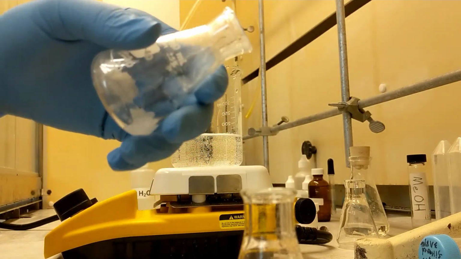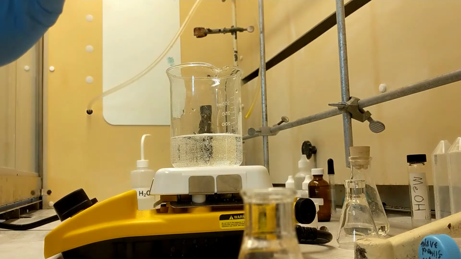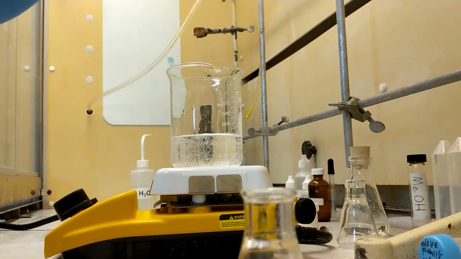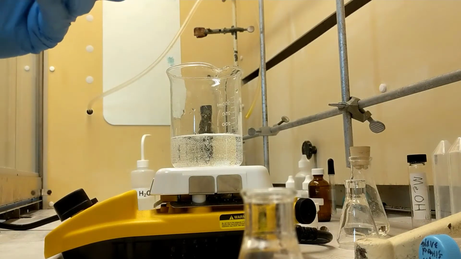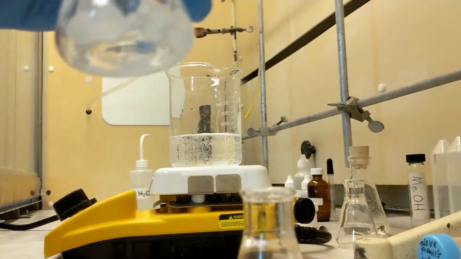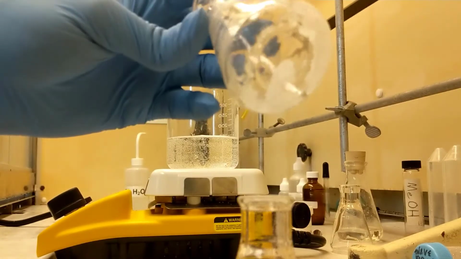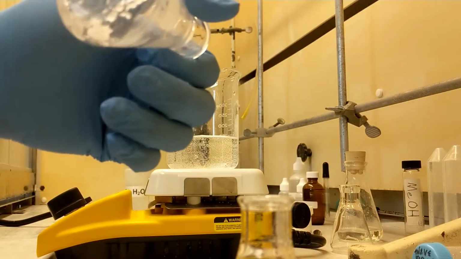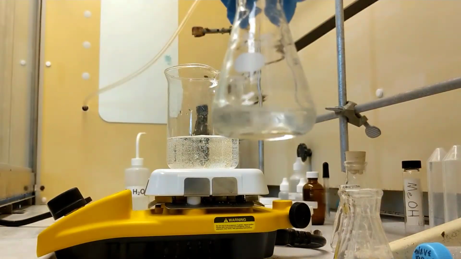If I did grab any drying agent, it would mess up my... Ooh, that was bad. My percent yield calculations. That's why I'm trying to be very careful. There we go. As you can see, just drying agent left there at the bottom. I don't see any liquid, so here's my dry methylene chloride.